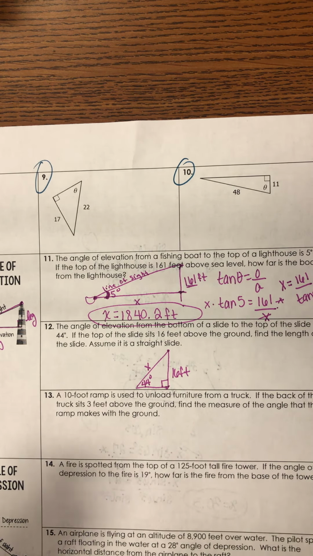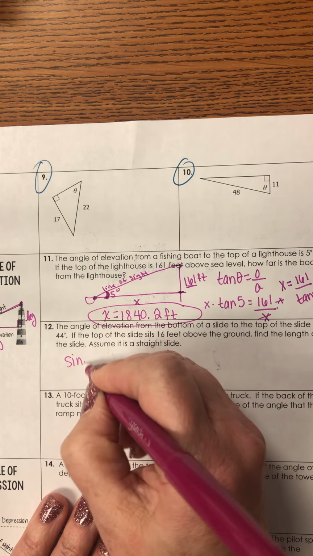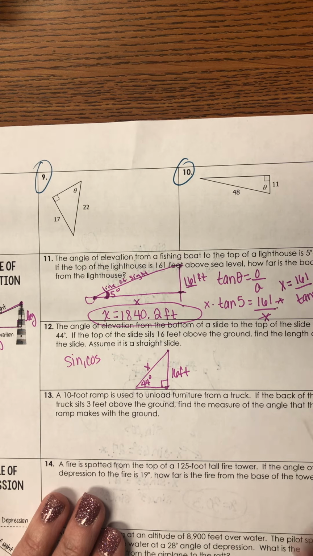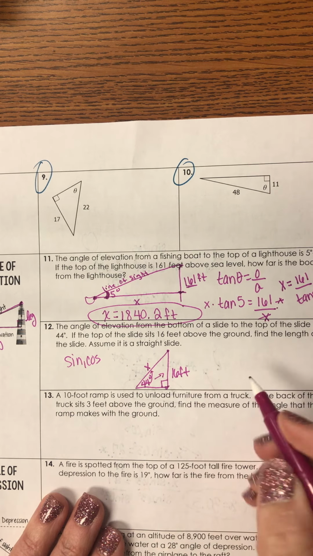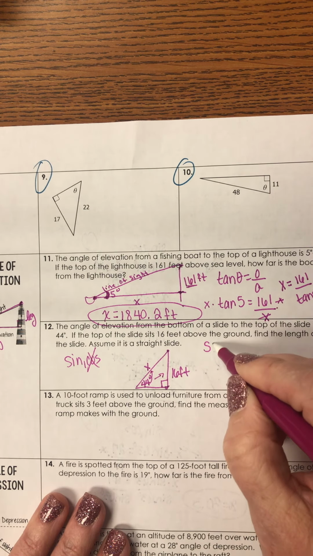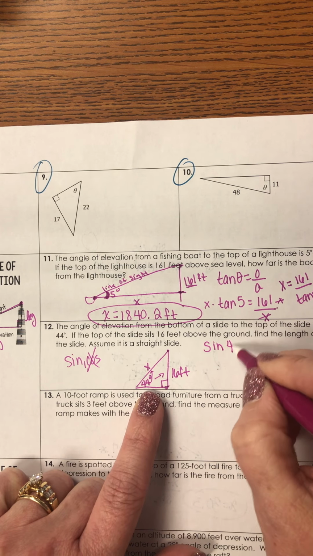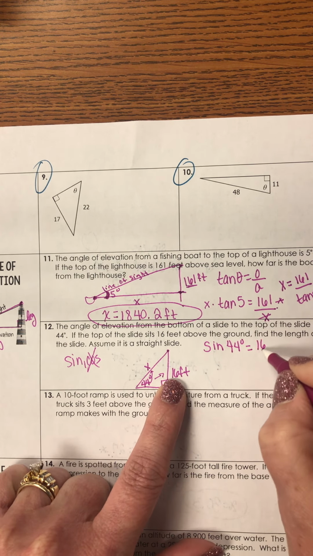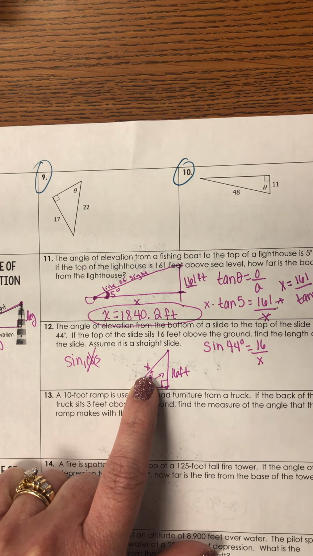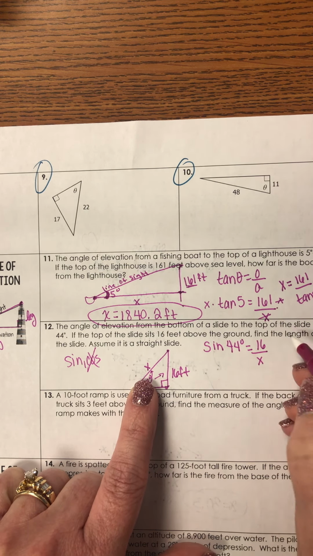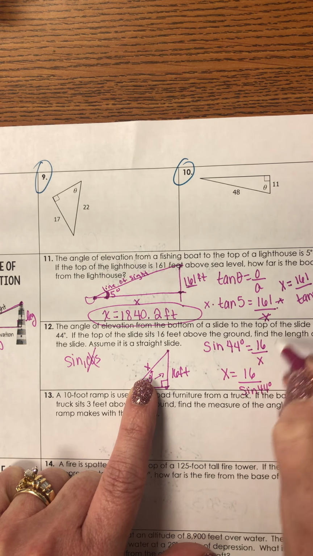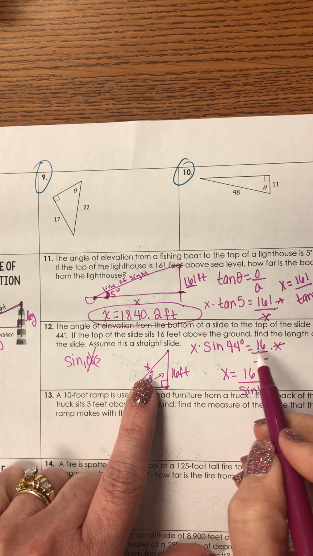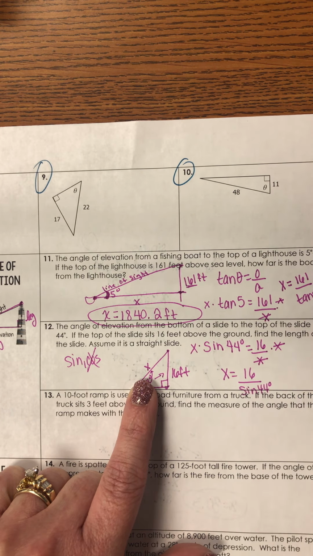So I know I'm dealing with sine or cosine. Well, let's figure out which one it is, okay? So here's my 44 degrees. 16 is opposite. Of course, this is the hypotenuse. That means we're going to use sine. So the sine of theta, which is 44 degrees, is equal to the opposite over the hypotenuse. So we got sine of 44 degrees equals 16 over x. X is going to be 16 over the sine of 44 degrees. We get that by multiplying both sides by x and canceling out the x's, and then dividing both sides by the sine of 44 to get x by itself.